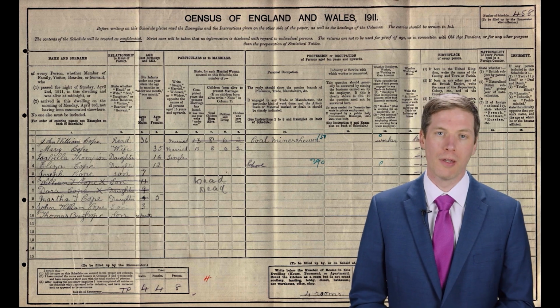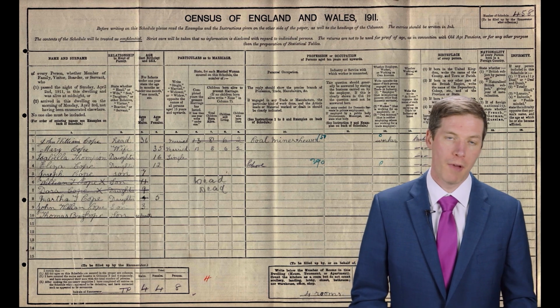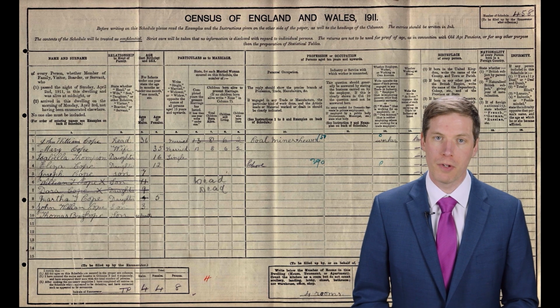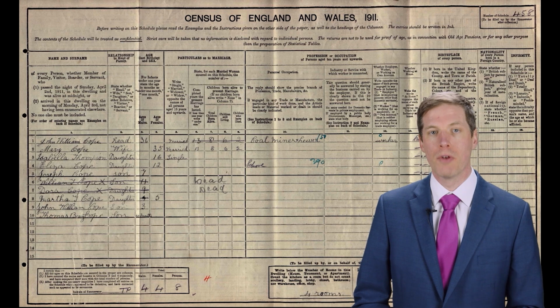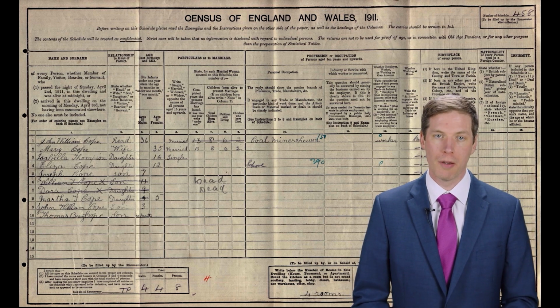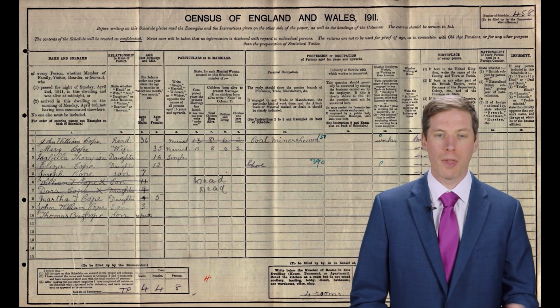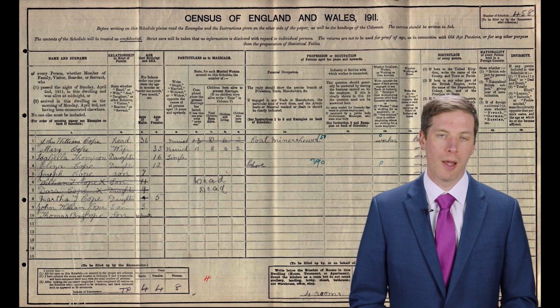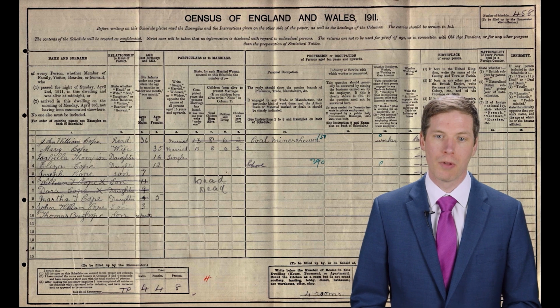This happened quite often in the census, so you can often find families with extra individuals that you can add to your tree that were never known to you before, because the enumerator would obviously never have written these names down in the first place. But there's plenty of other extra information that our ancestors have added on these documents.